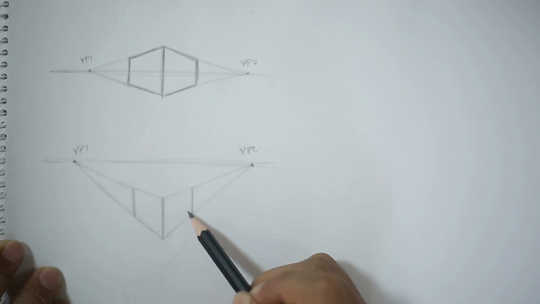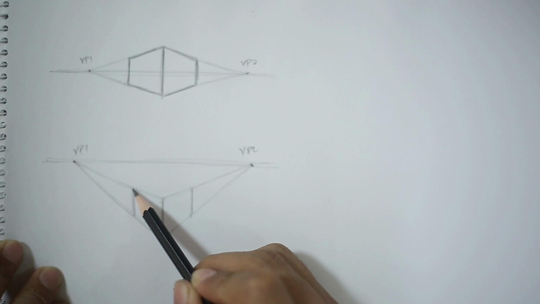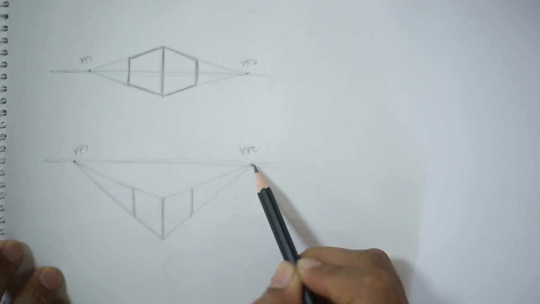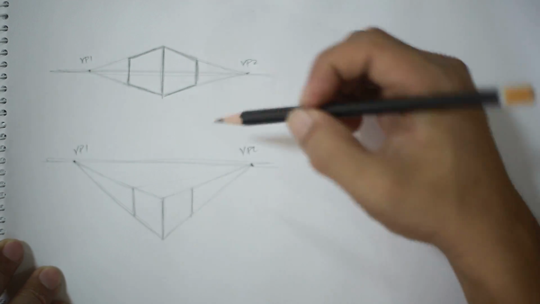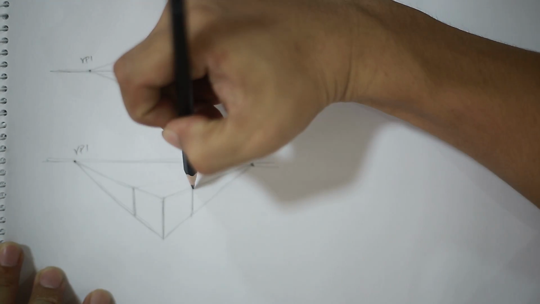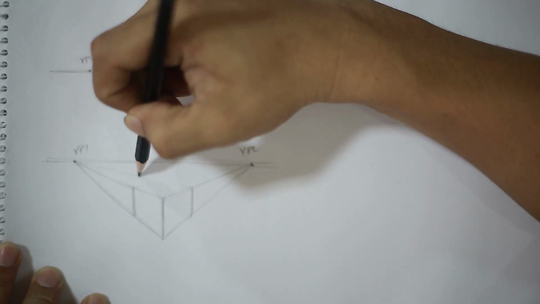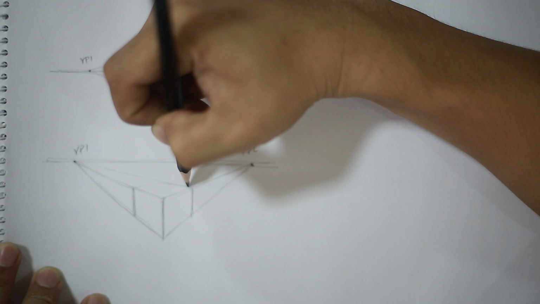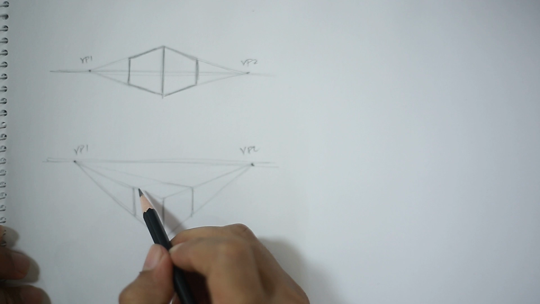Now, from these 2 corners of that edge, I'm going to extend these lines, this plane over here, towards this point. And this point will go there. Same thing on this side. And I don't have to draw every line all the way to the vanishing point. I just have to imagine that if it continued, it would hit that point. Then I cut these off.